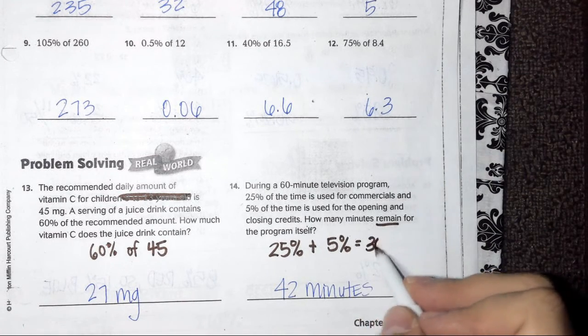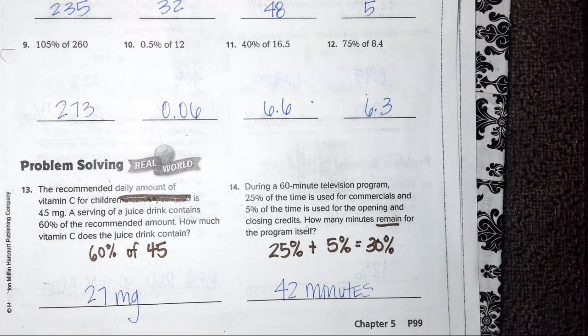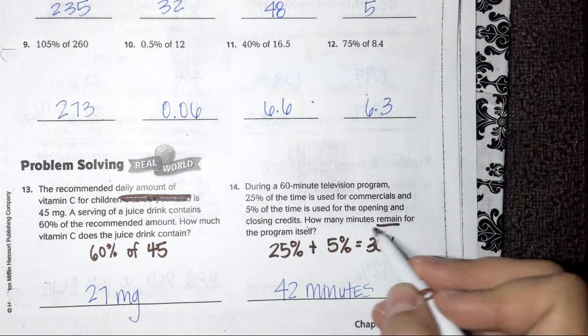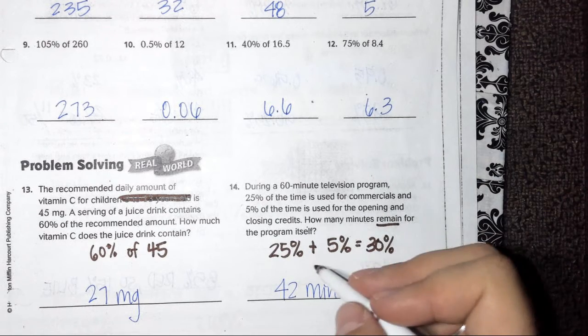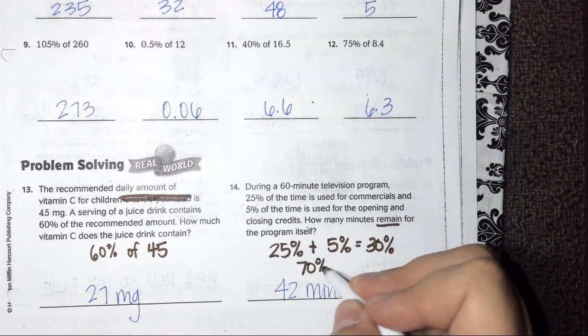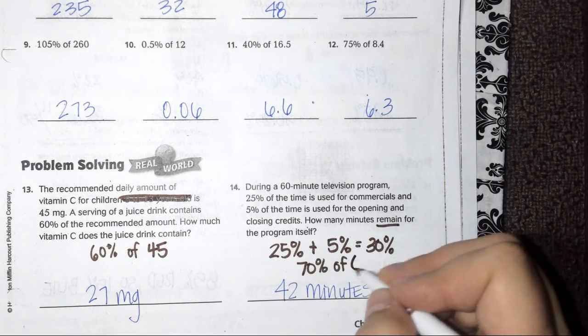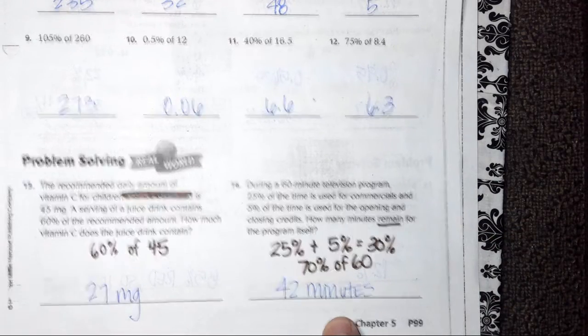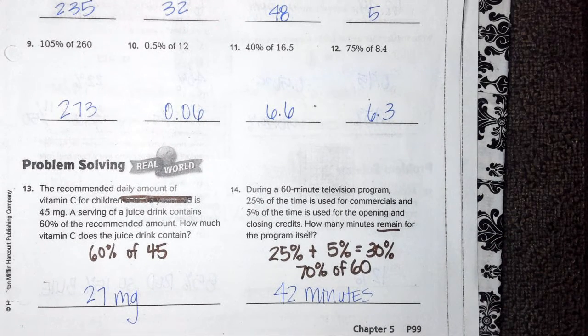Okay? So out of that 100%, what percentage is left? 70. So what remains is 70%. So what you're looking for is 70% of 60 minutes, which would be 42 minutes. So again, it's like that one on the other side. You're looking for what's left. Okay? All right. Now pause this for just a second.